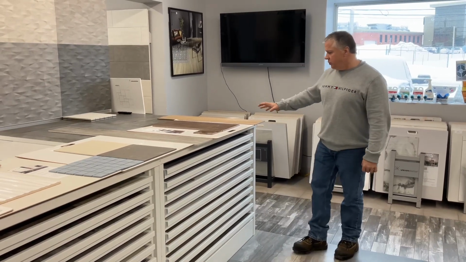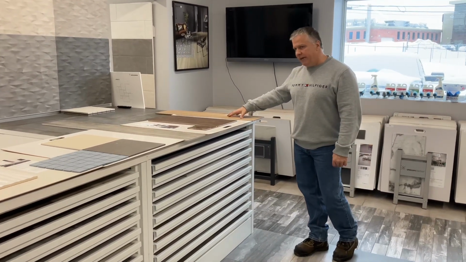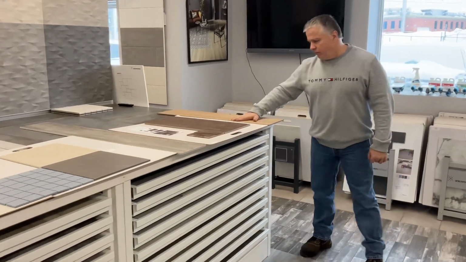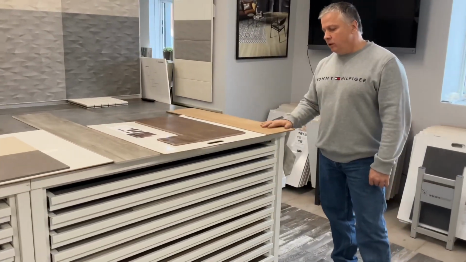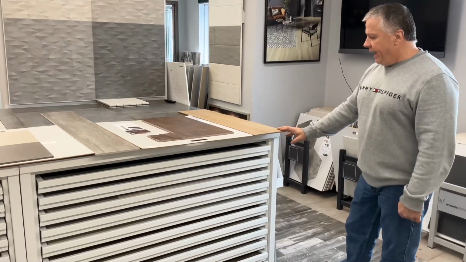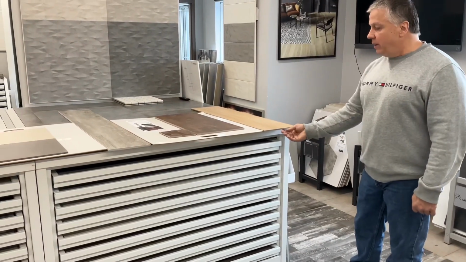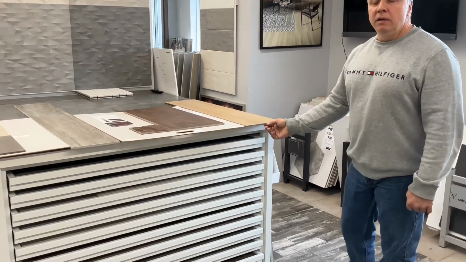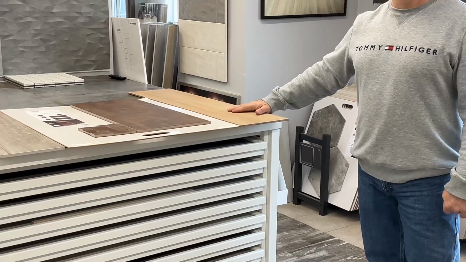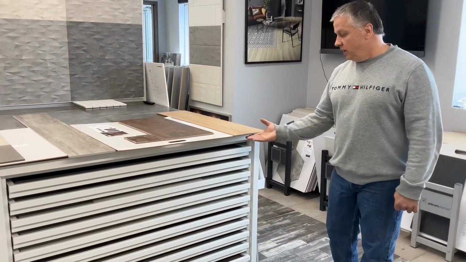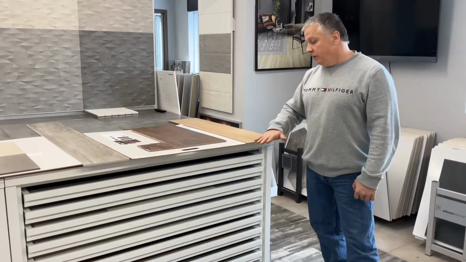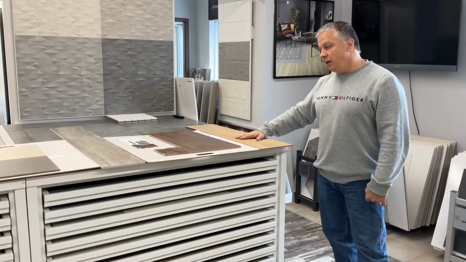What I'm going to show you first is this one on the end. This is a wood plank look, and it is a porcelain body capped with a glazed ceramic surface. So you have a porcelain body with a glazed ceramic surface on top.